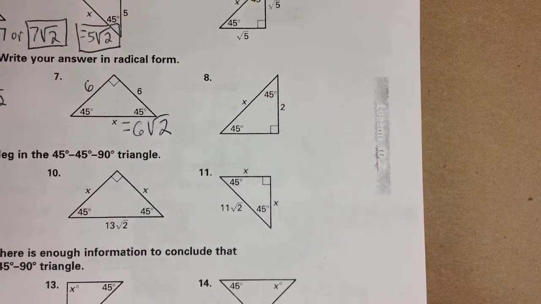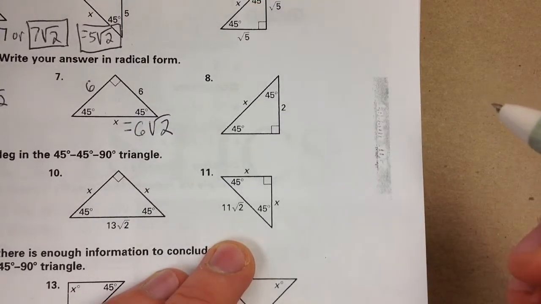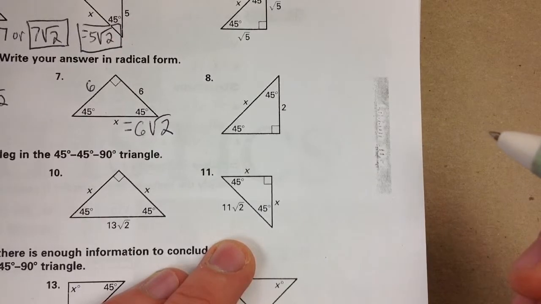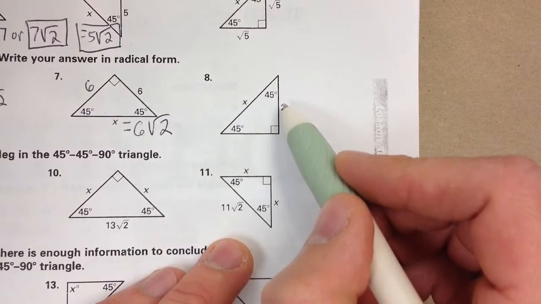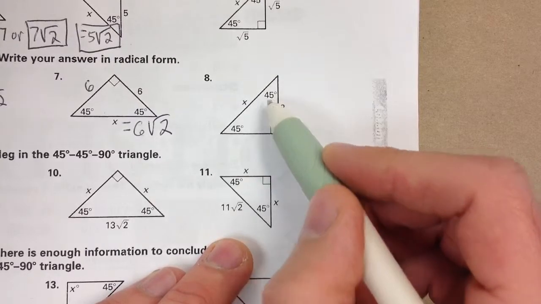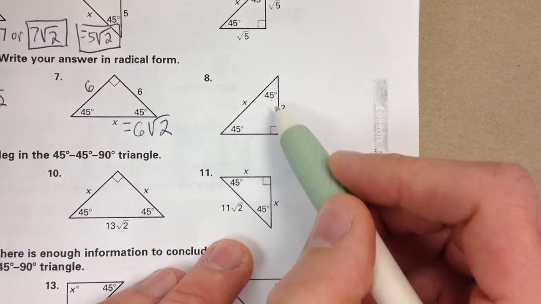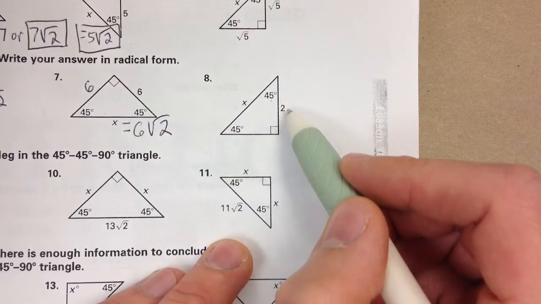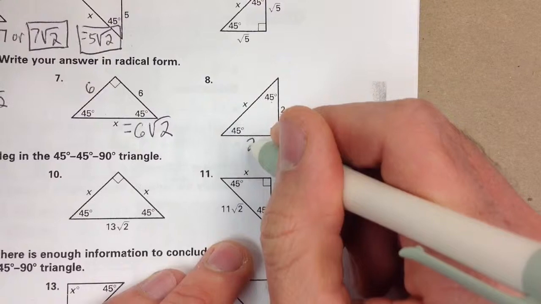Allie, number 8, x will be? Thank you for your honesty. So, check it out. You have an isosceles triangle. I know that because I have 2 congruent angles and one angle that's not congruent to either of those. So what you know from that is that the sides opposite those congruent angles will also be congruent. So this is also 2.